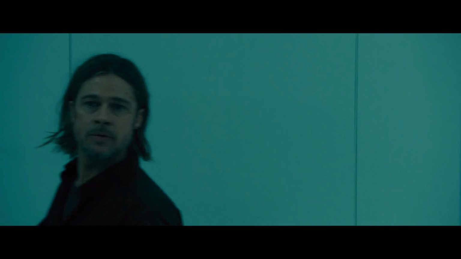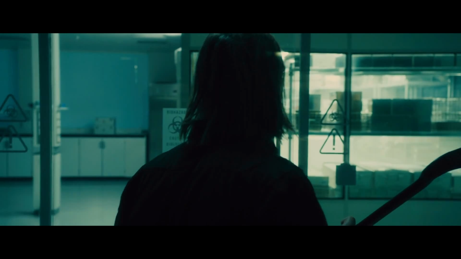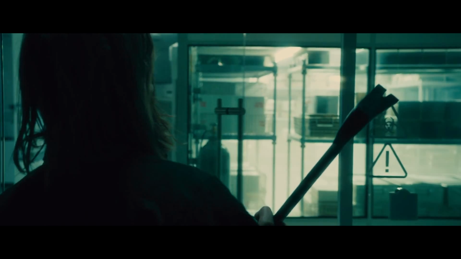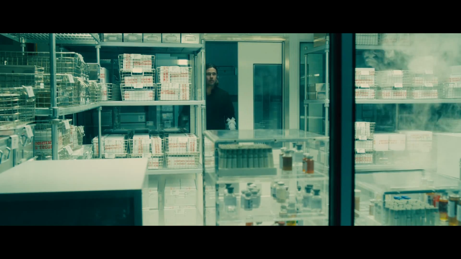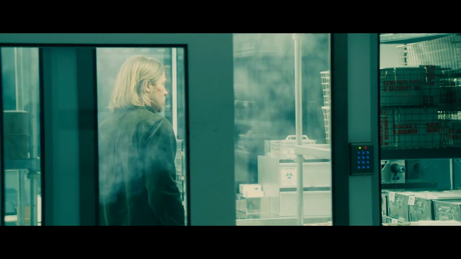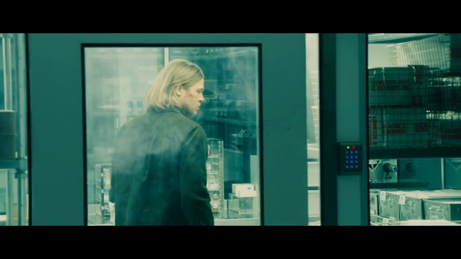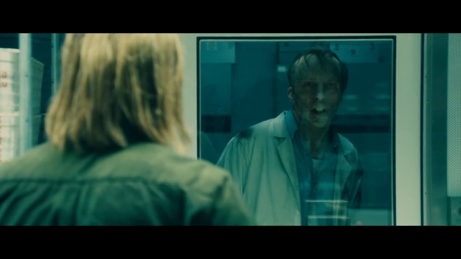This leaves Gerry all alone with an alluringly vacant Vault 139. It instinctually opens itself upon Brad Pitt's approach, as do we all. He's provided a passcode via quick phone call, granting access to the inner sanctum. Inside, he's like a kid in a candy store that's full of hazardous biological material. He fills a tin with all the vials he can fit, but then turns to discover that his exit is now blocked.